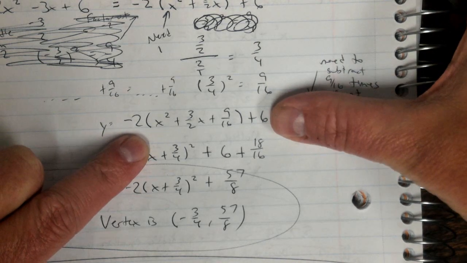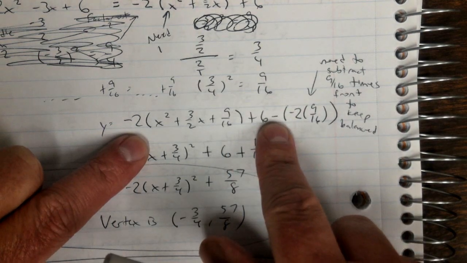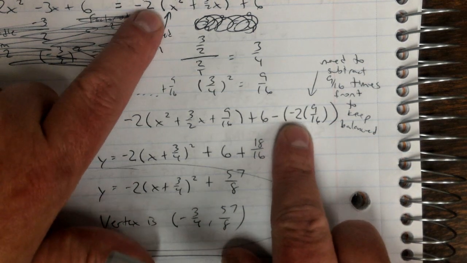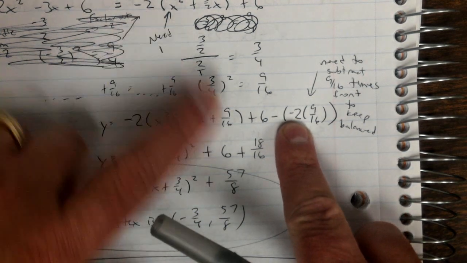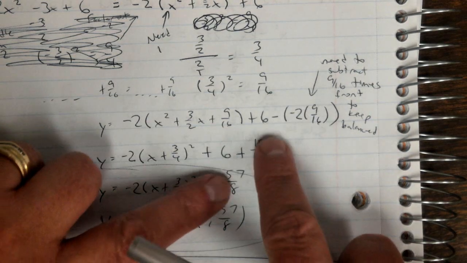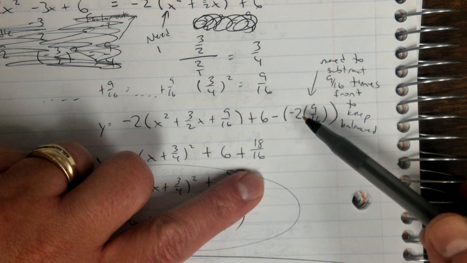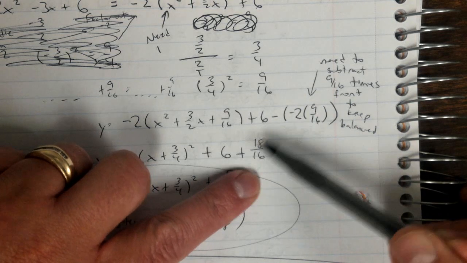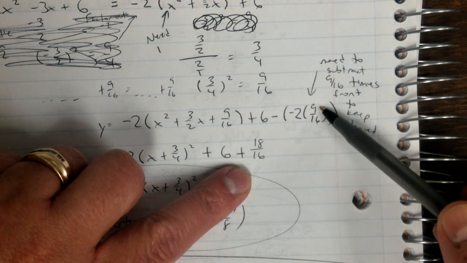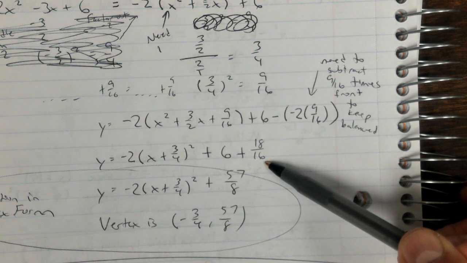So all that's the front. And then on this one, you need minus, and then what you had factored out was -2, and you're doing 9/16 to it. And so this is like plus 6, then a negative times a negative is a positive, 2 times 9 is 18, so this is 18/16.